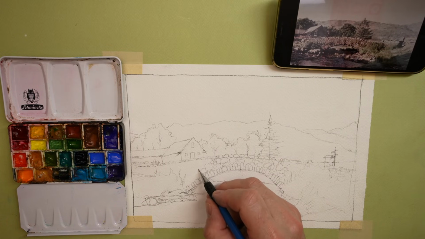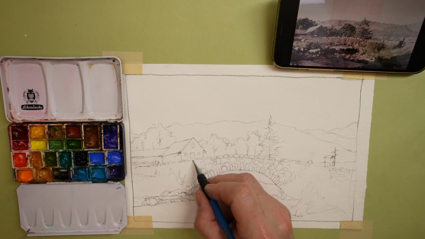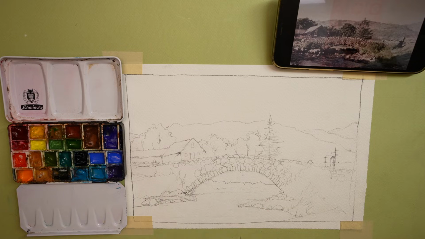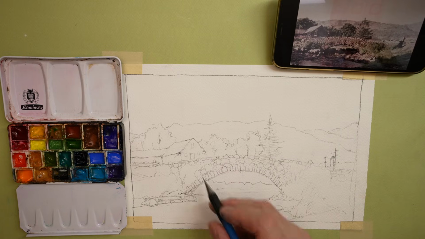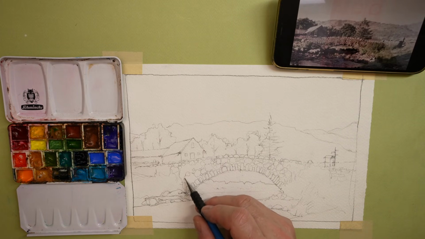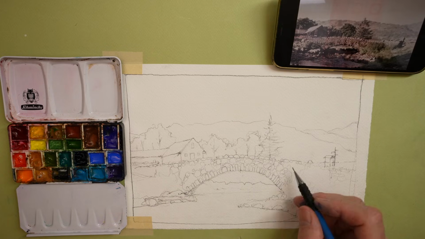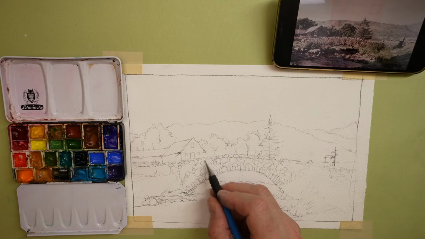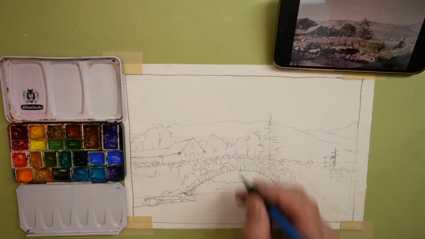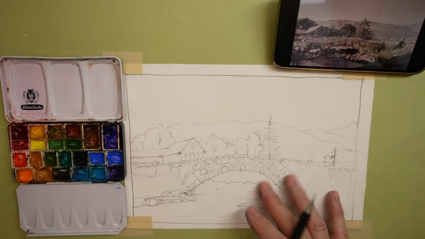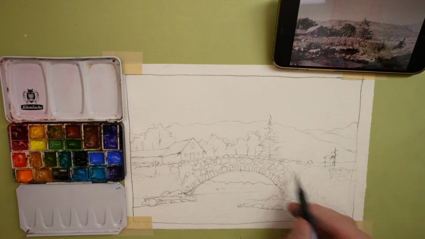If we draw and paint every single stone, it might look a little bit overworked. So that's why I try to just do a couple here and there, maybe skip some areas. I'll leave some areas open where there are no stones, like this here. Okay, so there we have some stonework we've put in now.